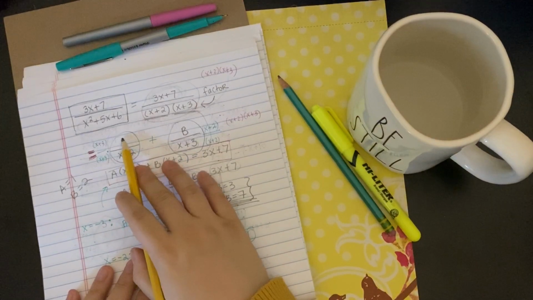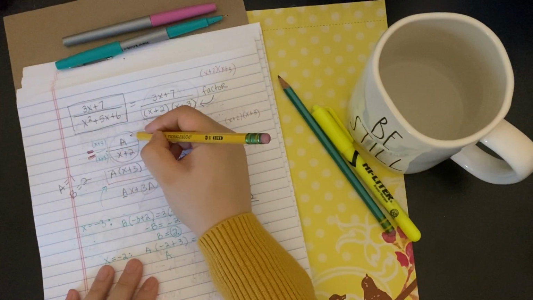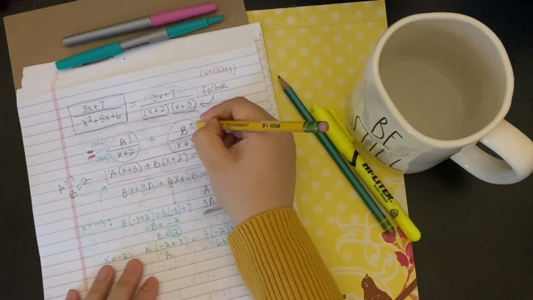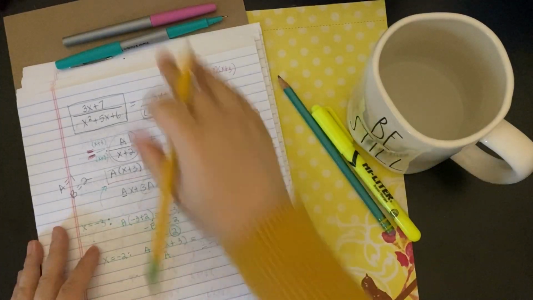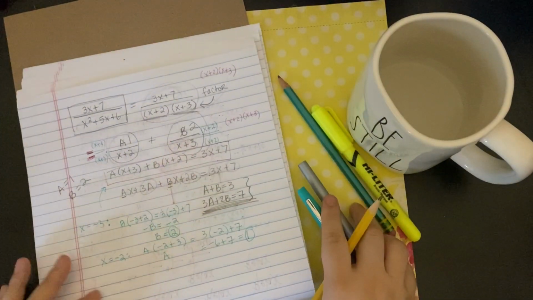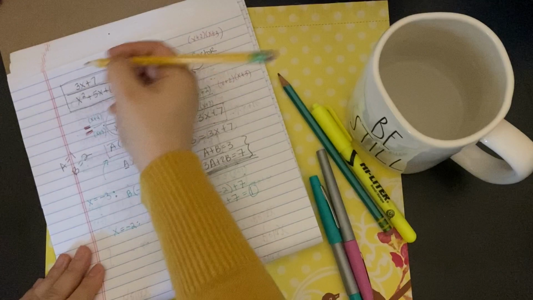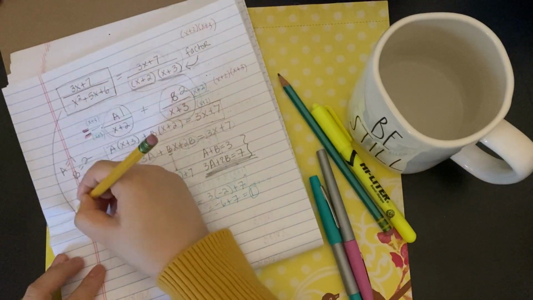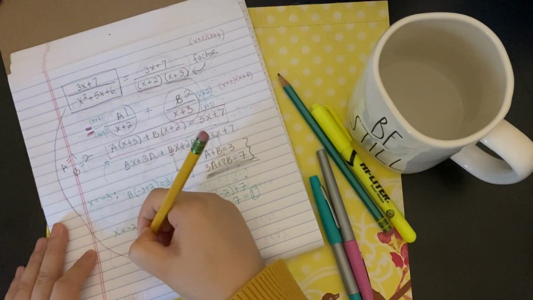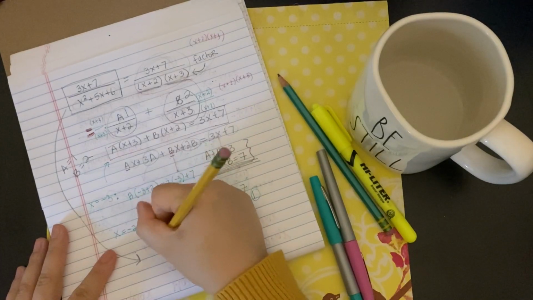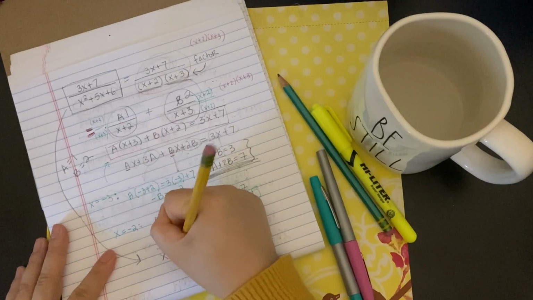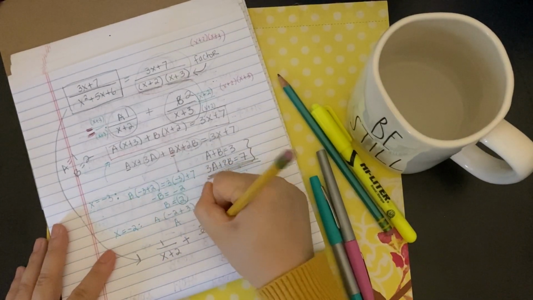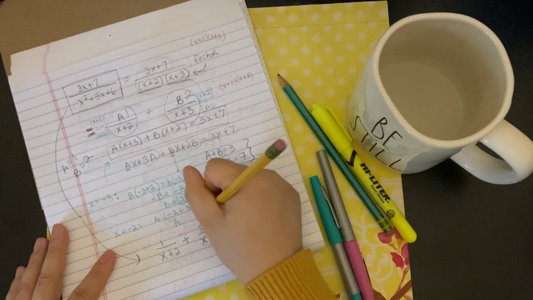And so we just plug it right back in. So our answer for this decomposition would be that 3x plus 7 over x squared plus 5x plus 6 would be 1 over x plus 2 plus 2 over x plus 3, like so.